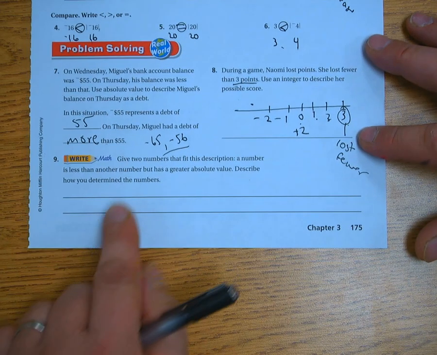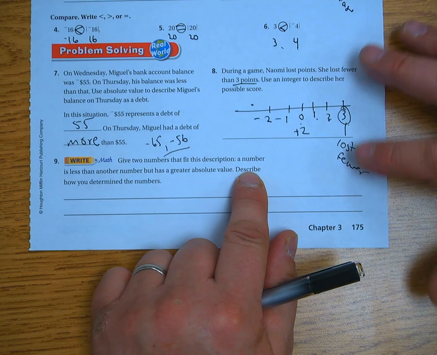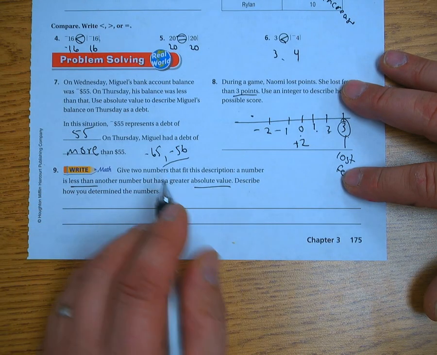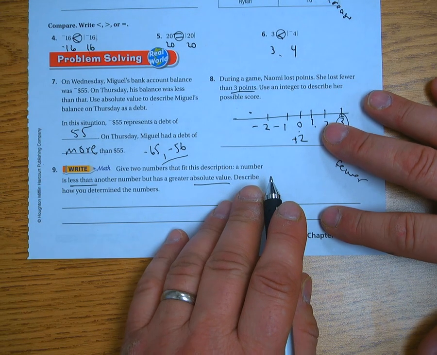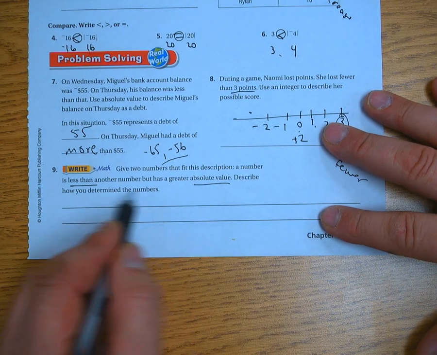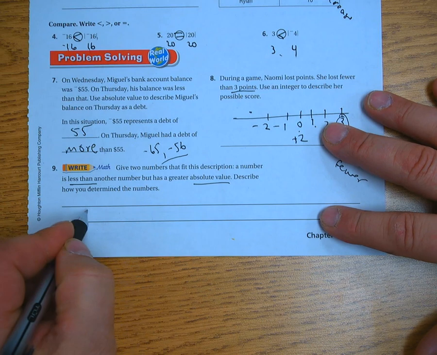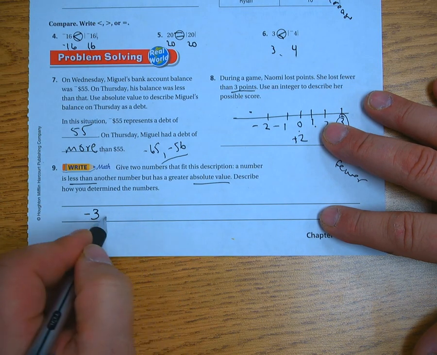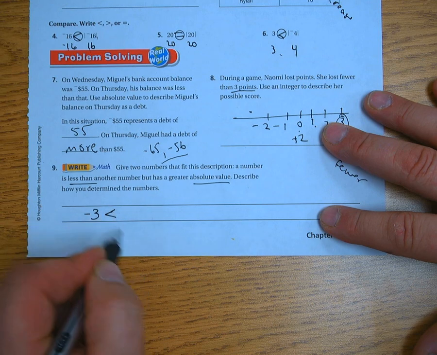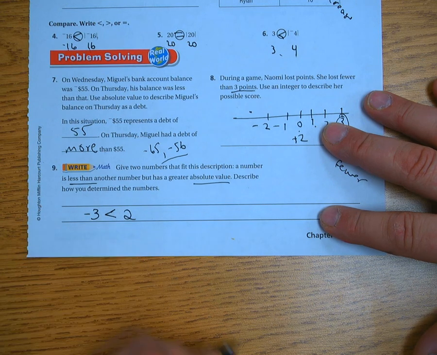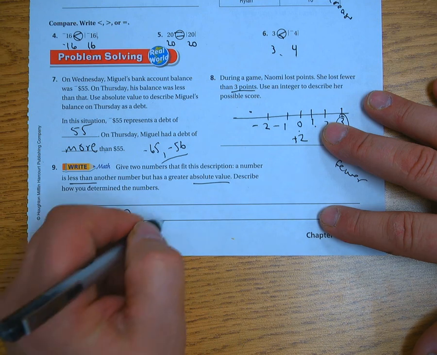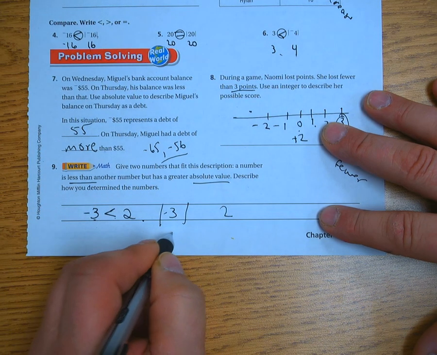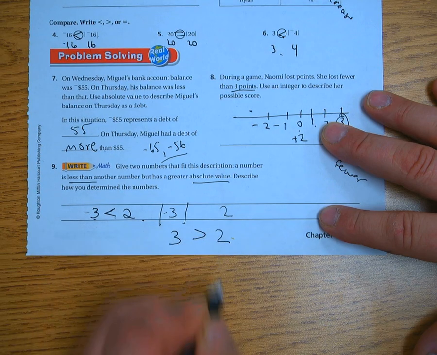Okay, next, give 2 numbers that fit the description. A number is less than another number, but has a greater absolute value. So a number is less than another number. So what about a -3? That's less than 2, right? -3 is less than 2. However, the absolute value of -3 is 3, which is greater than 2.